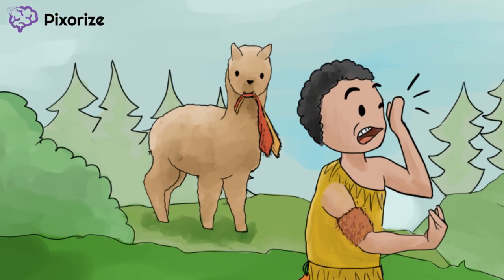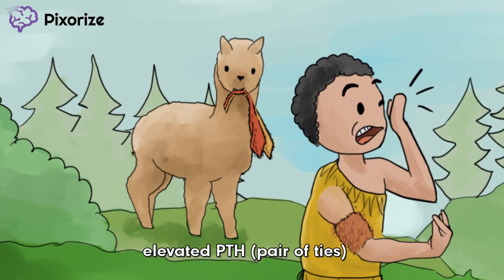And if we look even closer, we'll see that he's gripping a couple of neckties in his mouth. I guess he just got off work. Or maybe he stole them from our caveman family. Whatever. This pair of ties is our recurring symbol for parathyroid hormone. Both the alpaca ALP and pair of ties parathyroid hormone are elevated in the setting of a vitamin D deficiency. Elevated parathyroid hormone signals a need for more calcium, so it should make sense to you that it would be elevated when calcium levels are low, like they are in vitamin D deficiency.